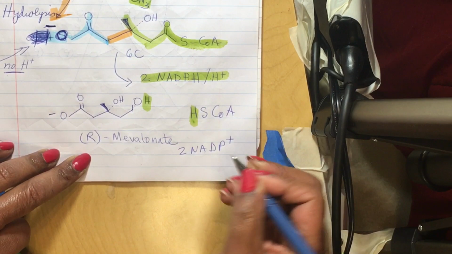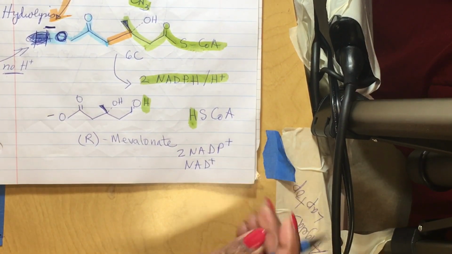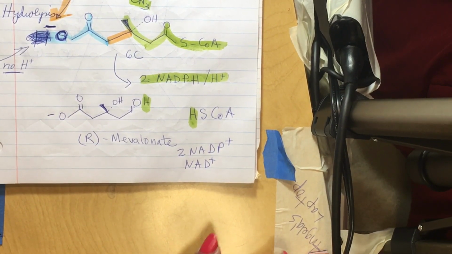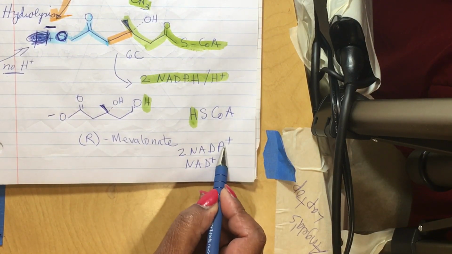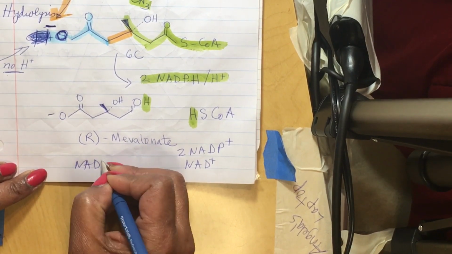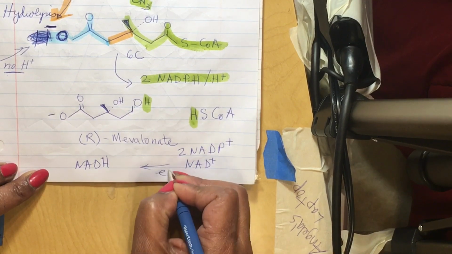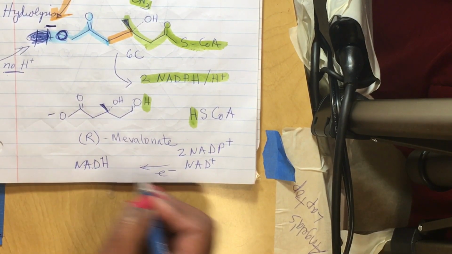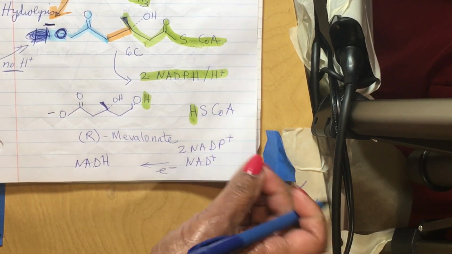NADP plus. Like we have discussed before, NAD plus as coenzymes for reduction reactions, we use NADPH, and NADP plus is the byproduct. When we use NADPH in metabolism, this is actually for electron transfer. This is an electron donor that is taken as a hydride. But in our case, for reduction, we use NADPH.